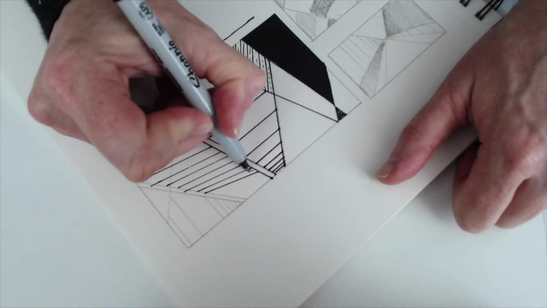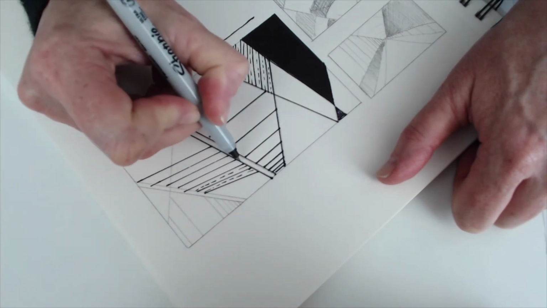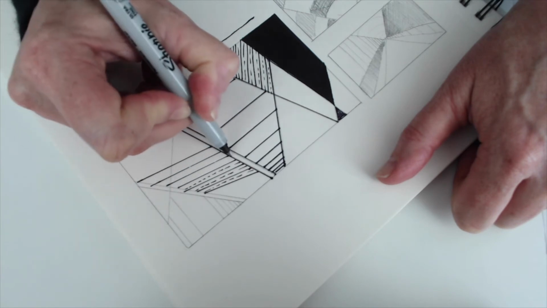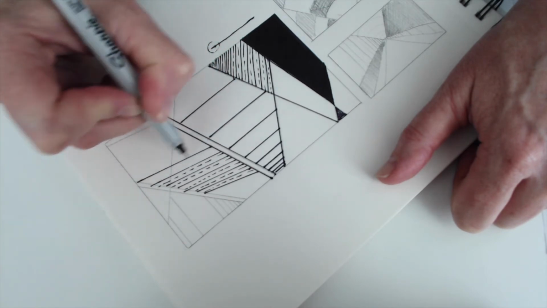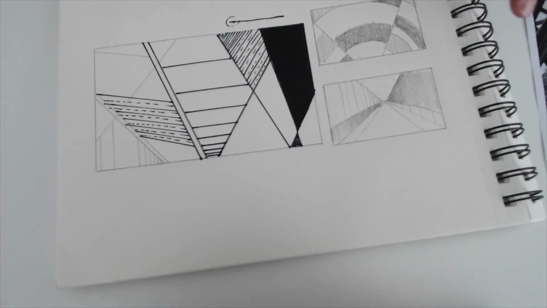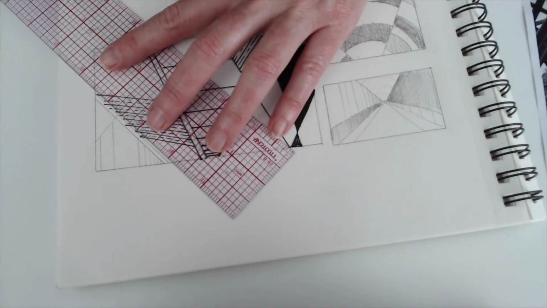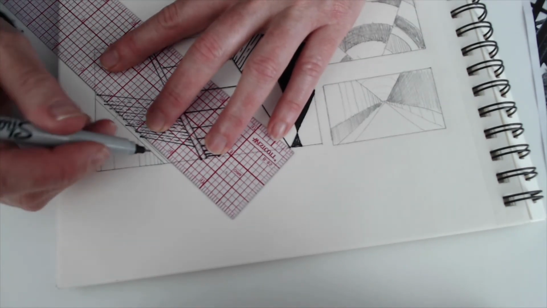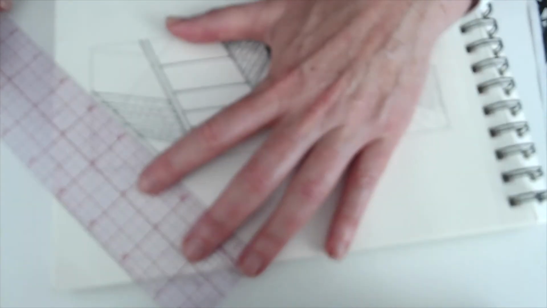And then let's do some of those little hatchy marks. And then maybe on this guy, I'll make him solid. So it's like its partner, but not completely identical.